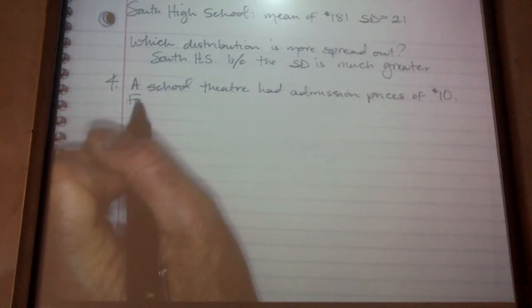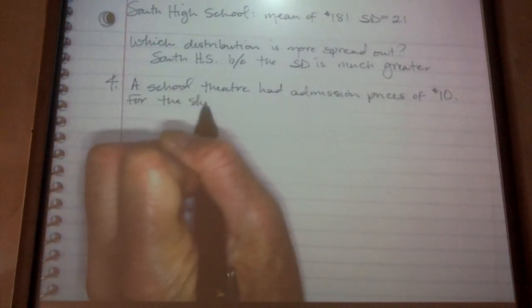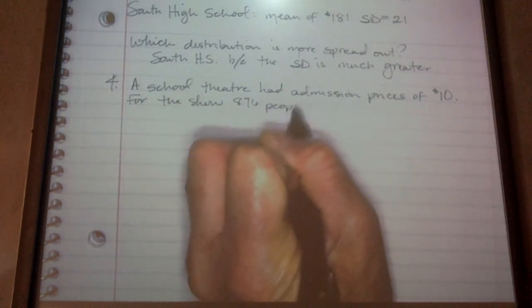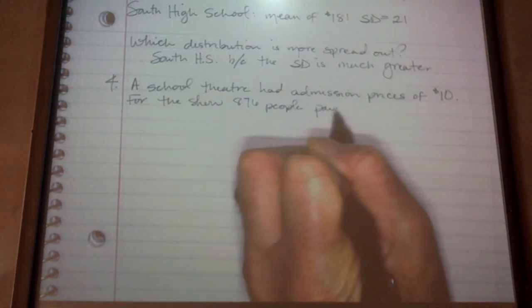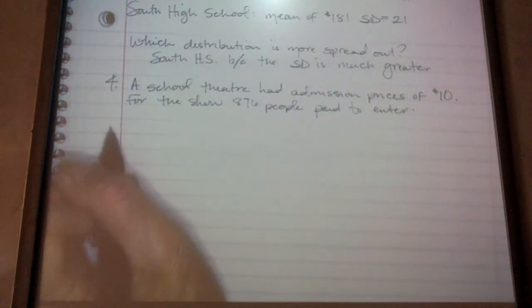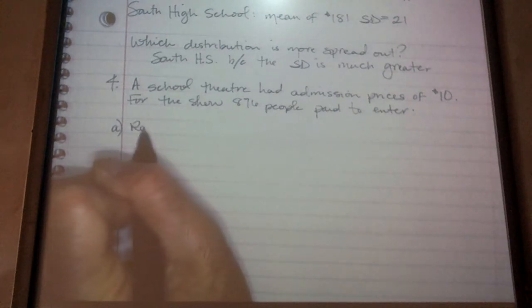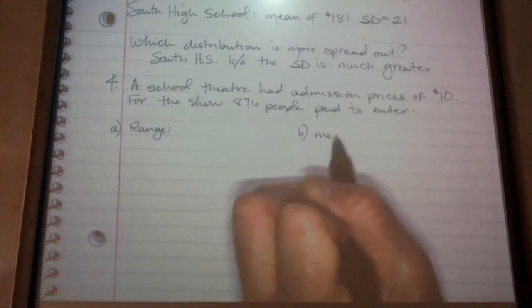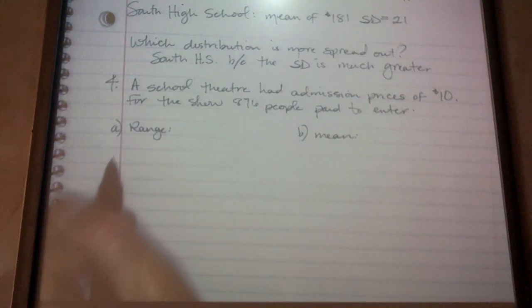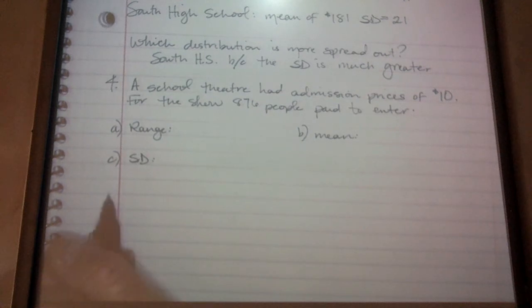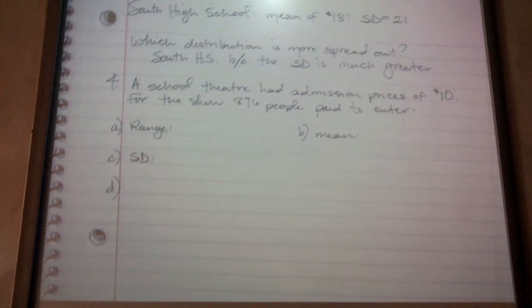For the show, 876 people paid to enter. So we're going to find the range, the mean, the standard deviation, and then we're going to talk about the standard deviation.